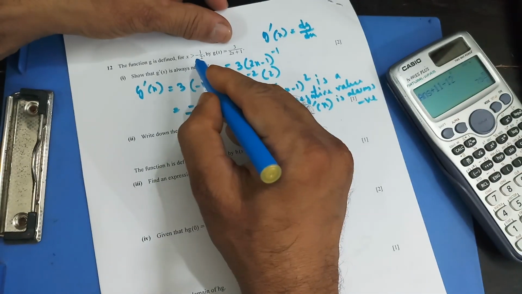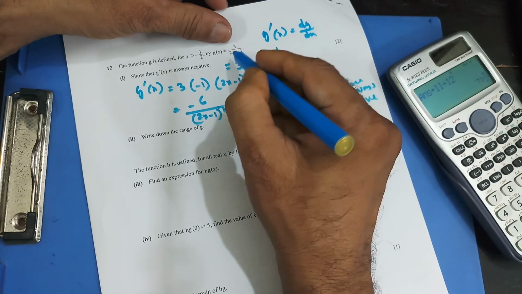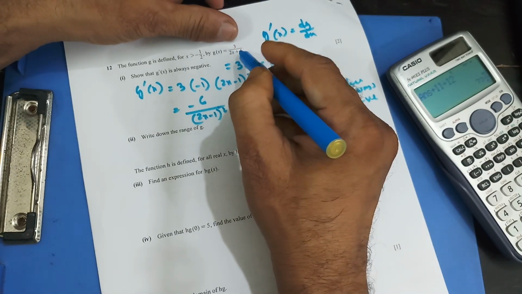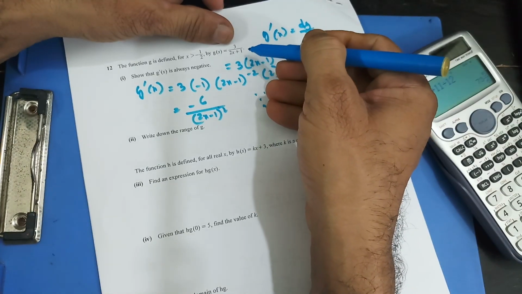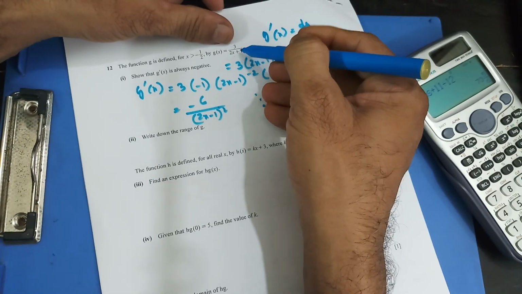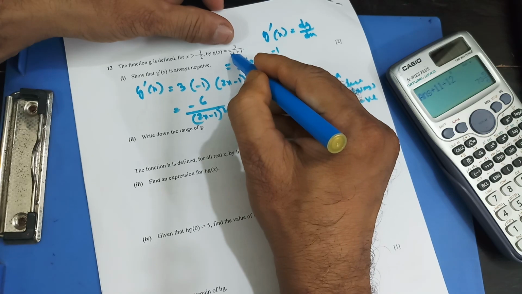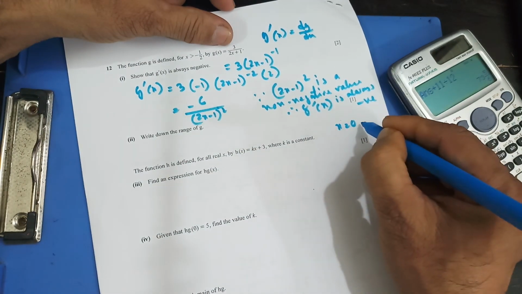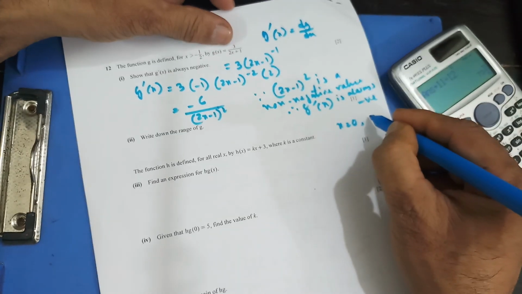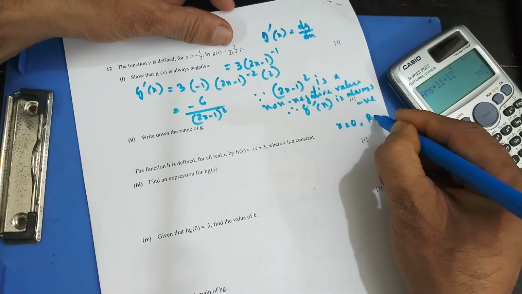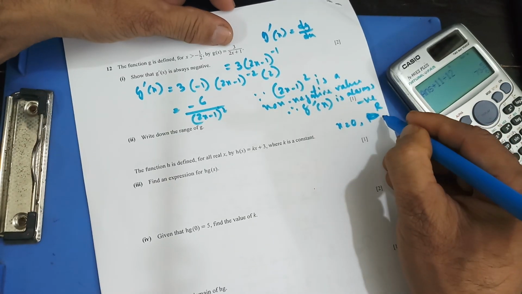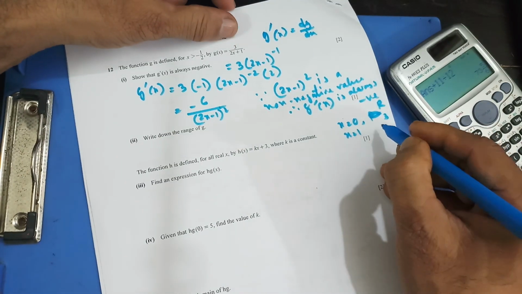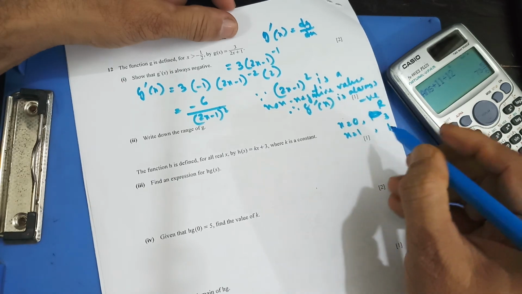If it's less than that, let it be 0. If I put 0, then it's going to be 3, right? And then if I take 1, then it's going to be 1. When I take x to be 0, then the range is going to be 3. If I take x equal to 1, then this is going to be 1.